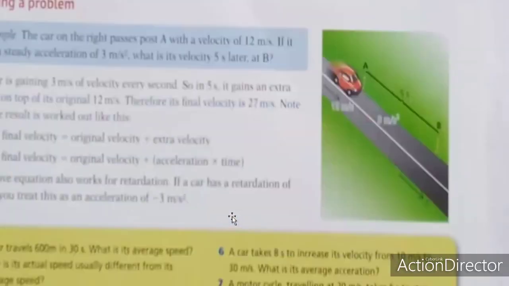Here you can see the car is on the right axis, at point A, and its velocity is 12 meters per second. If it has a steady, uniform acceleration of 3 meters per second squared, what is its velocity after 5 seconds at B?